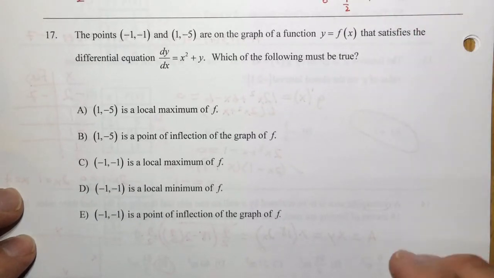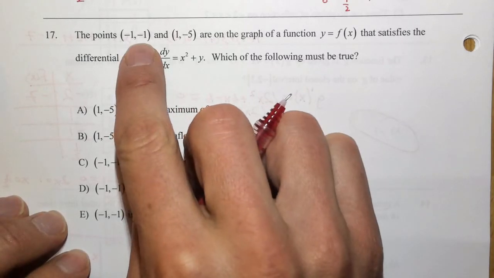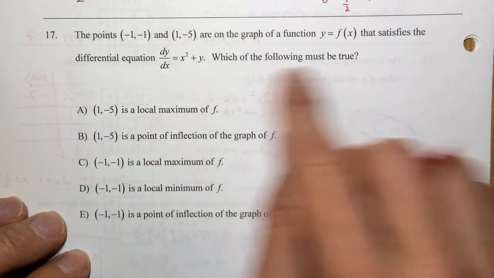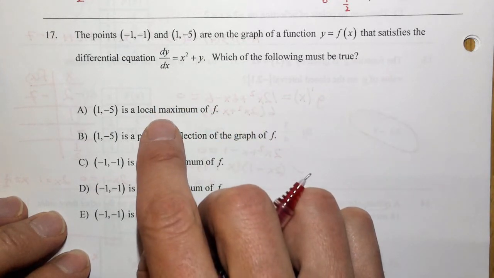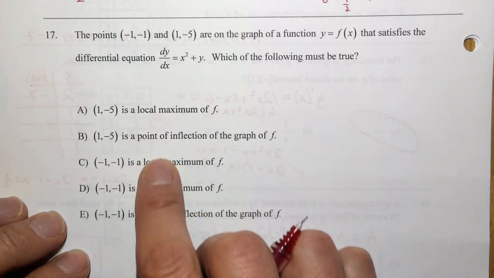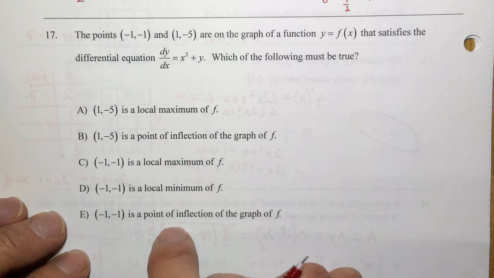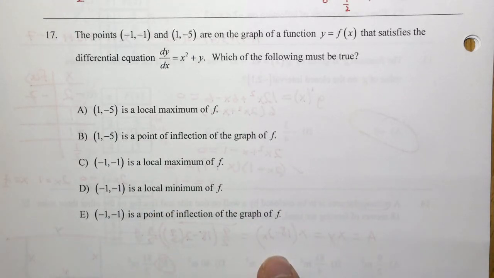All right, 17. These points are on the graph of the function, (-1, -1) and (1, -5). And here's our diffy-q. Which of the following must be true? We're being asked about these points being a local max or a point of inflection or a local min. Okay, so this is looking like a second derivative test here.